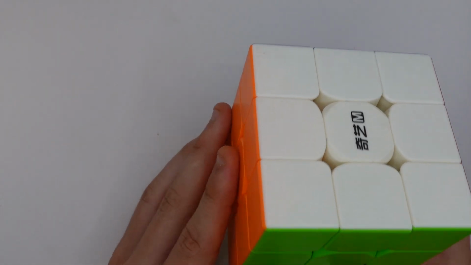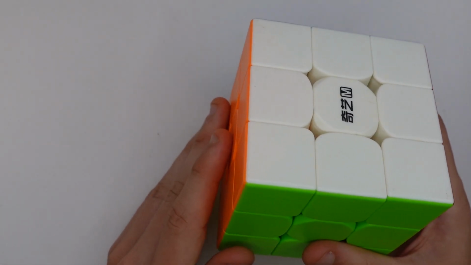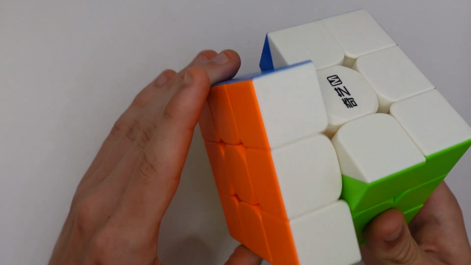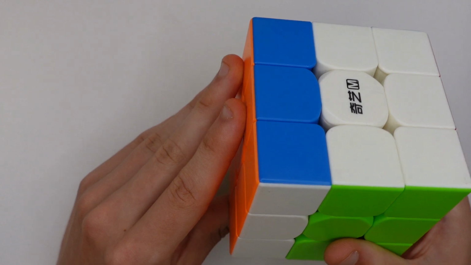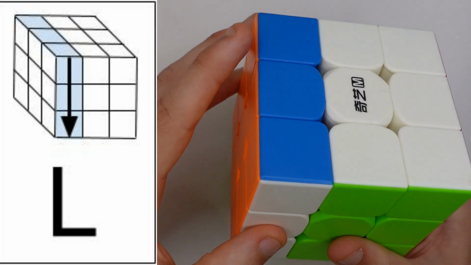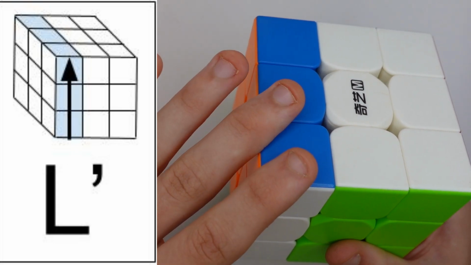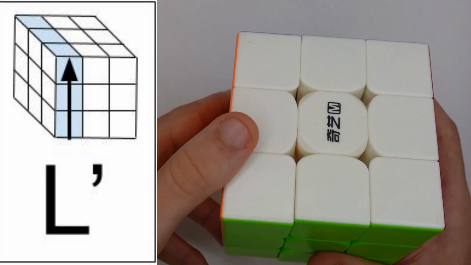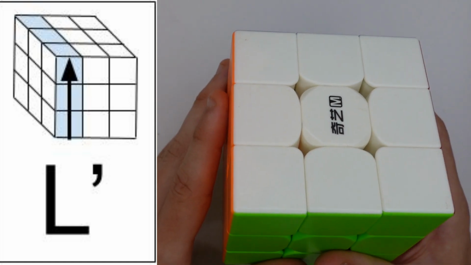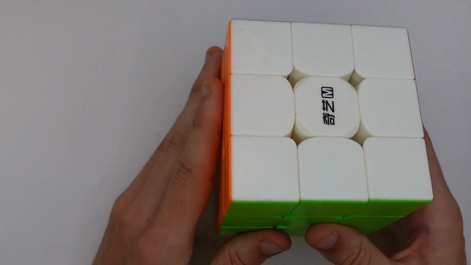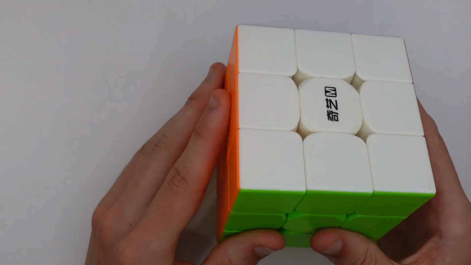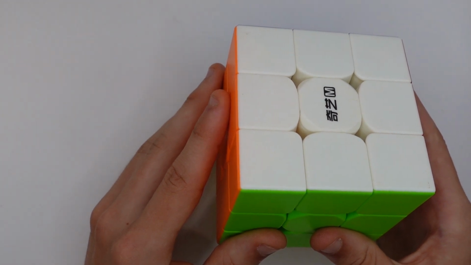The other side, we have L. L refers to a clockwise turn of the left face, but a clockwise turn would appear to be down from your front reference point. So L means left face down, and L prime means left face up. L2, left face down twice, L2 prime, left face up twice. Pretty simple so far. Okay, so now we have U, and U refers to the up or top face.